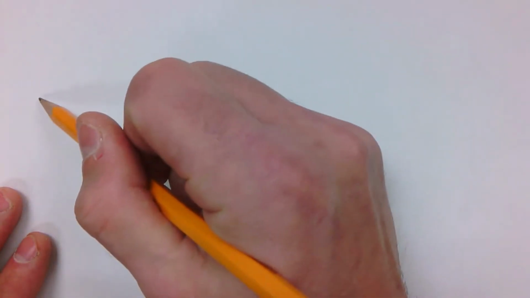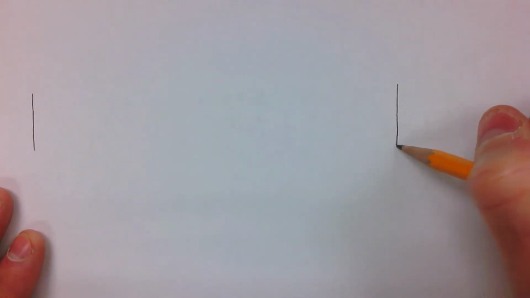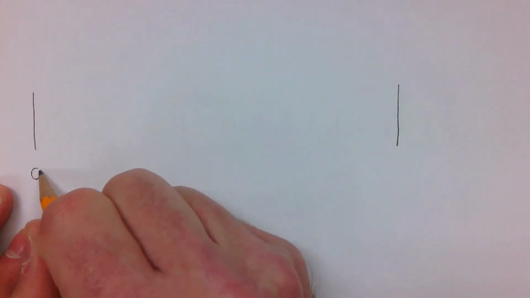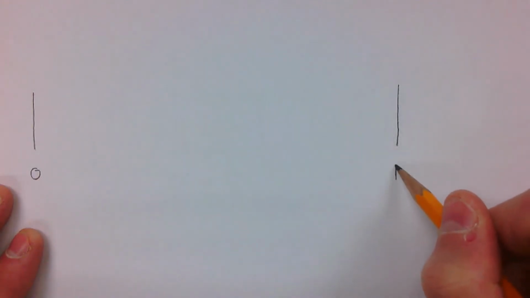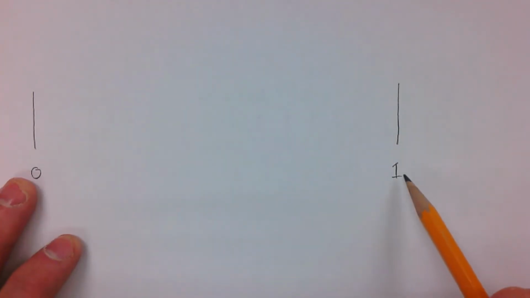All right, and here's how we're going to start this. We're going to make 2 long marks and spread them up pretty far. And so these 2 marks are going to represent our whole inches. So this is going to be 0, and this is going to be 1 right over here. And this right here, this is going to help you for the rest of the activity. So it's something that you definitely want to pay attention to.